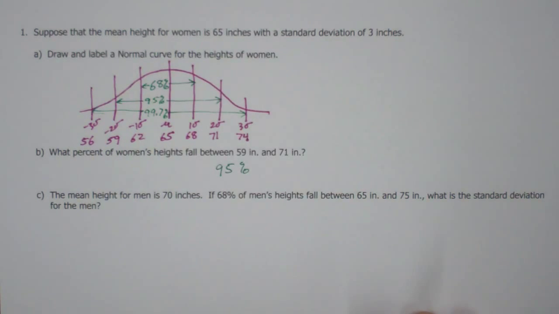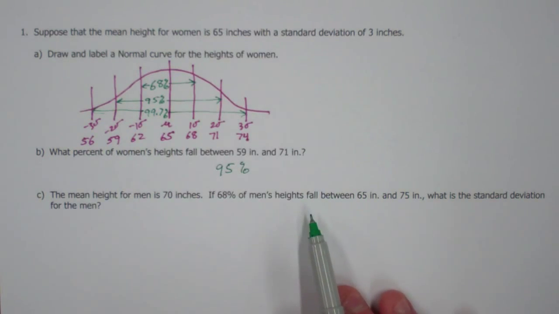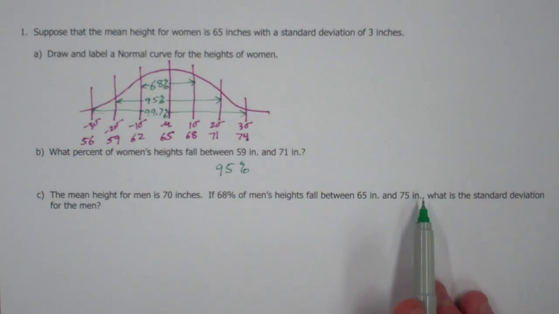The mean height for men is 70 inches. This is the next one here, part C. If 68% of men's heights fall between 65 and 75 inches, what is the standard deviation for men?